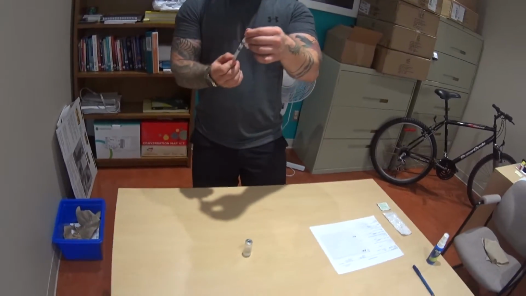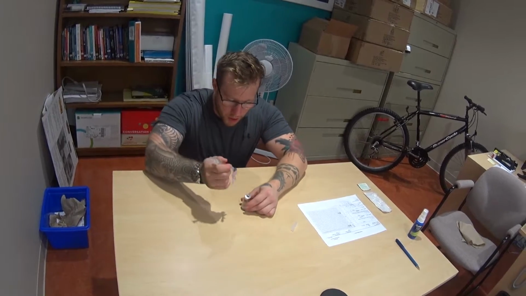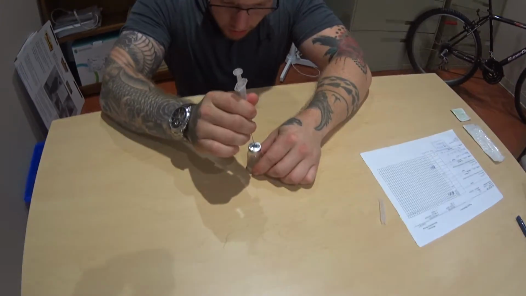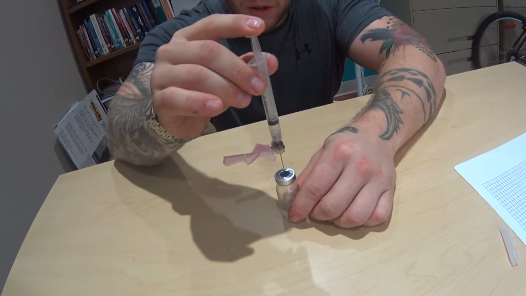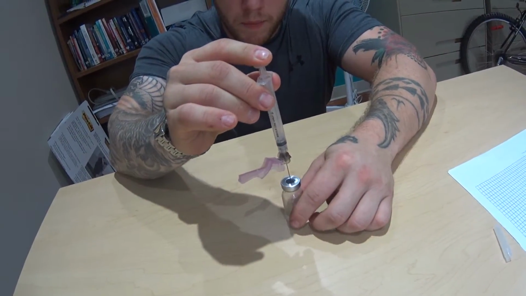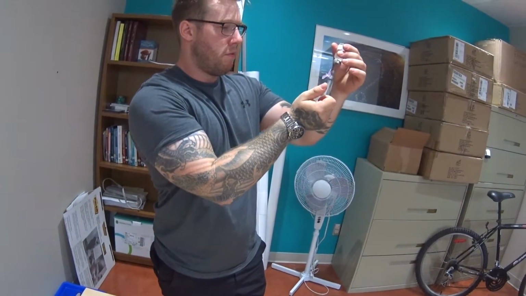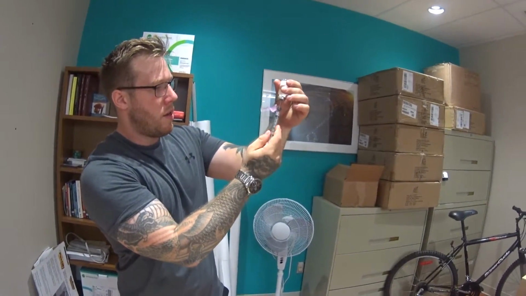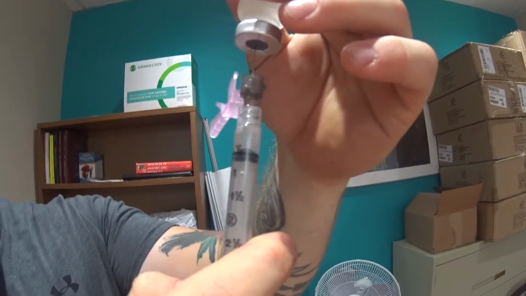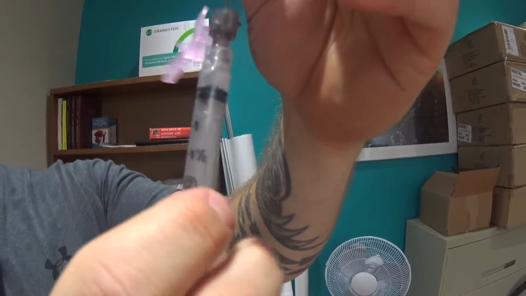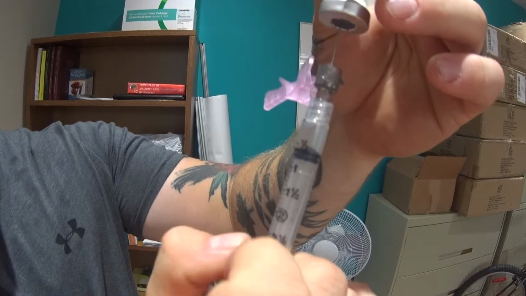I'm going to take the top of my needle and inject it into the vial. So I'm injecting the 0.5 milliliters of air into the vial to equalize the pressure. I'm going to come up and withdraw 0.5, ensuring no air bubbles, which is pretty difficult with this water here.